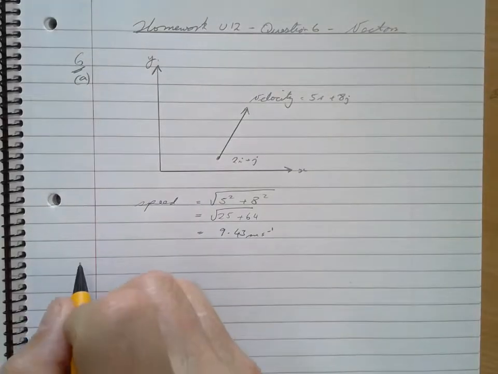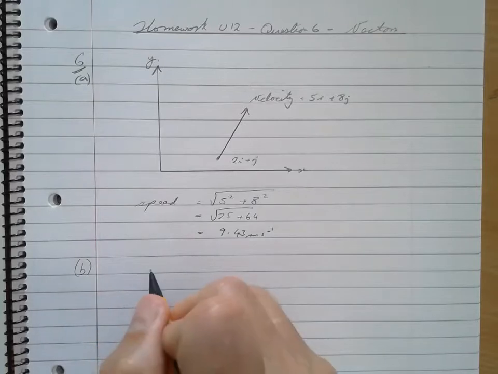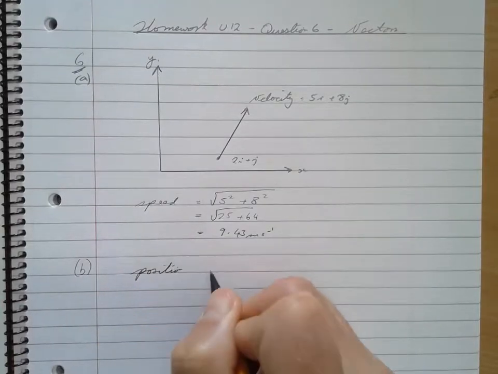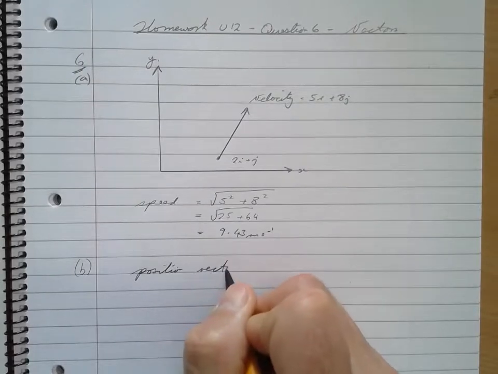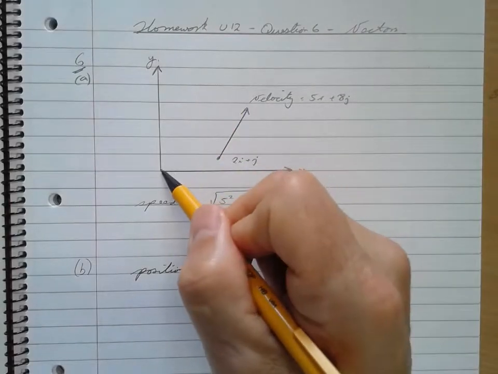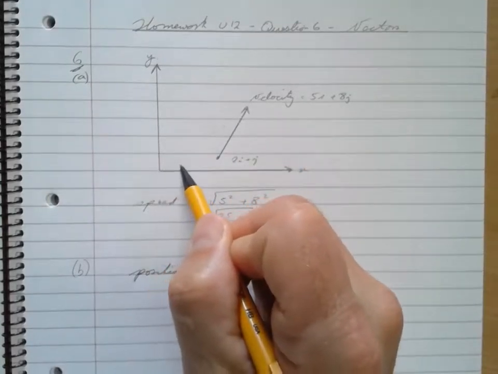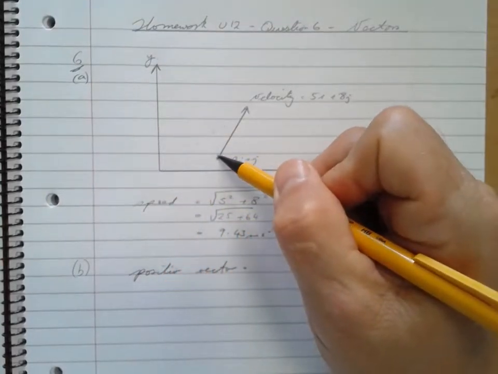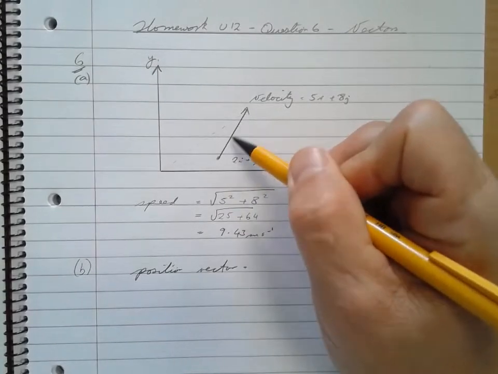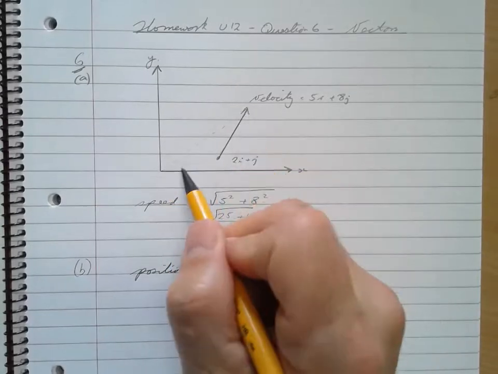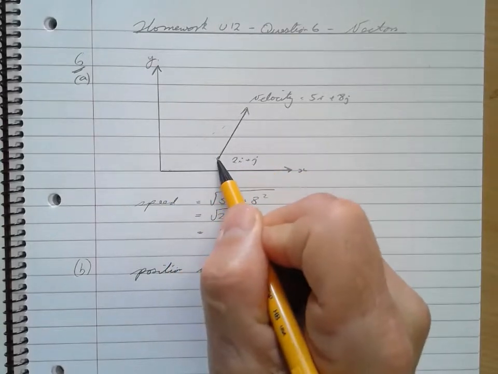Okay, well then in part B we're asked to find the position vector. Basically the position vector is going to be any vector from the origin, which is effectively going to be this initial position vector at t equals 0 plus the component of the vector due to the velocity. So to go from there to there, it's the same as going from there to there, and then from there to there.